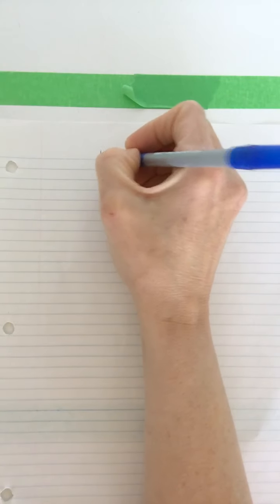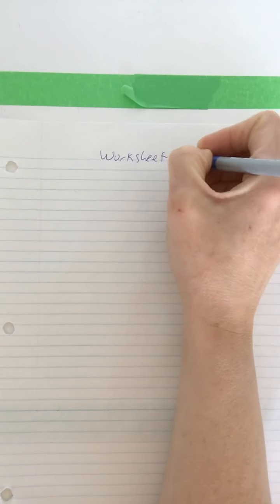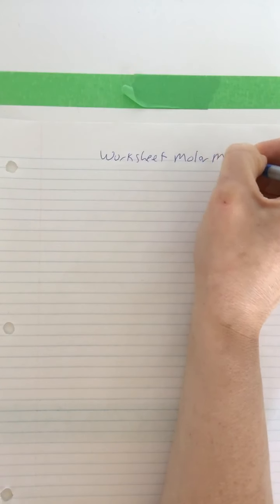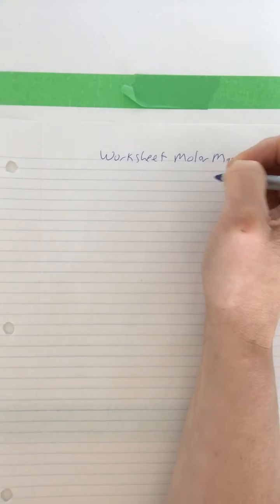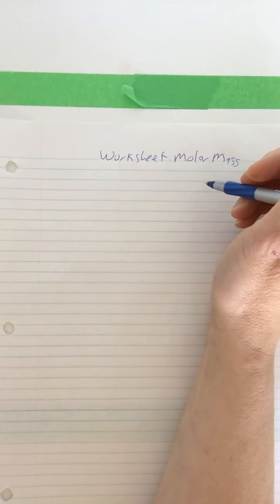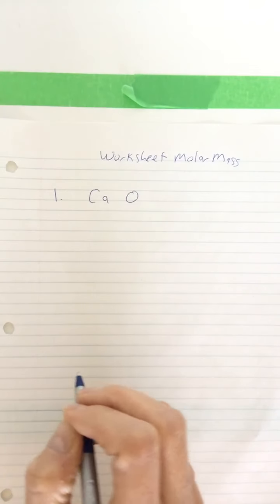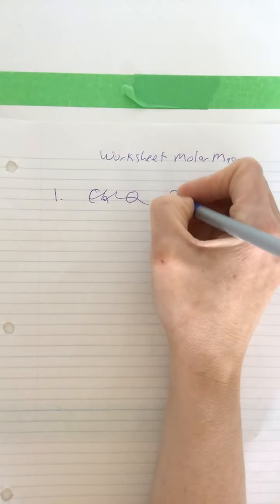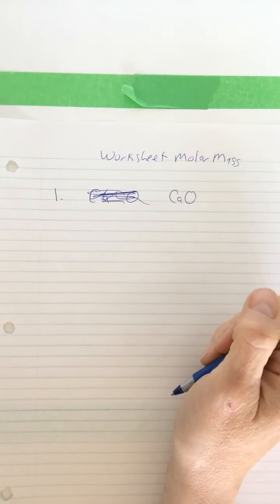So here comes the paper. So this is worksheet. It says molar mass. Okay, and so this was in task 4. Okay, so worksheet molar mass. Let's look at this. How do I do it? Number 1, it's CaO. That's on your worksheet right there. You can see number 1, CaO. How do I find them? Sorry, it should be a little bit closer together, like it's all one molecule. CaO. How do I find out the molar mass of this?